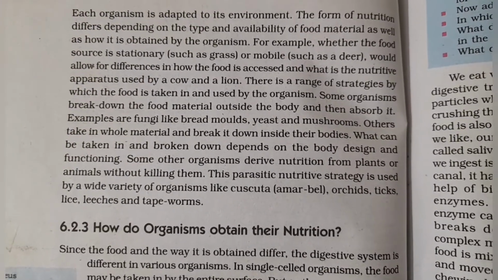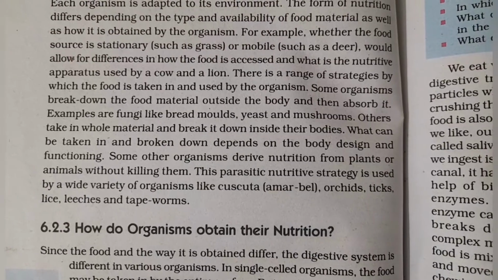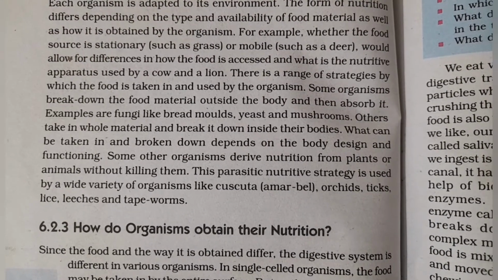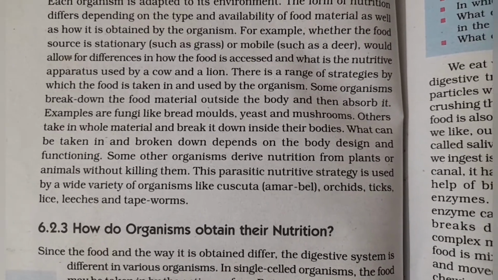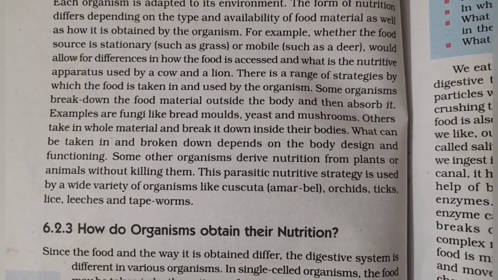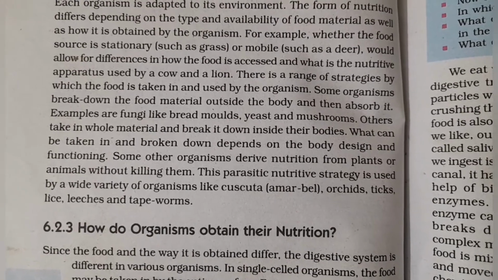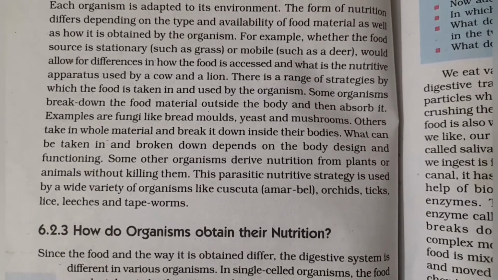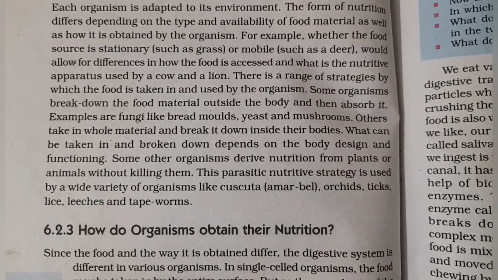So what can be taken in and broken down depends on the body design and functioning. Some organisms derive nutrition from plants or animals without killing them. This parasitic strategy is used by a wide range of organisms like Cuscuta, which is a plant, and orchids, ticks, lice, leeches and tapeworm.